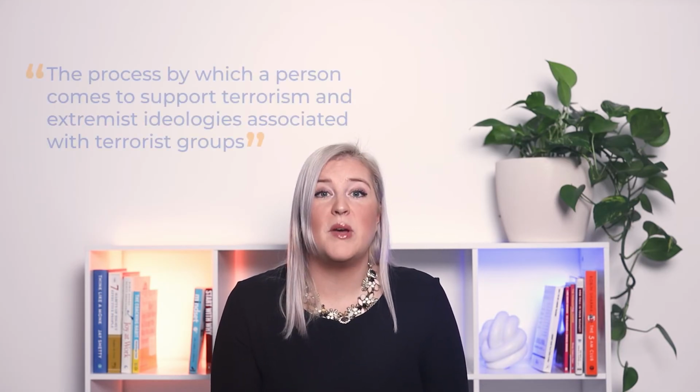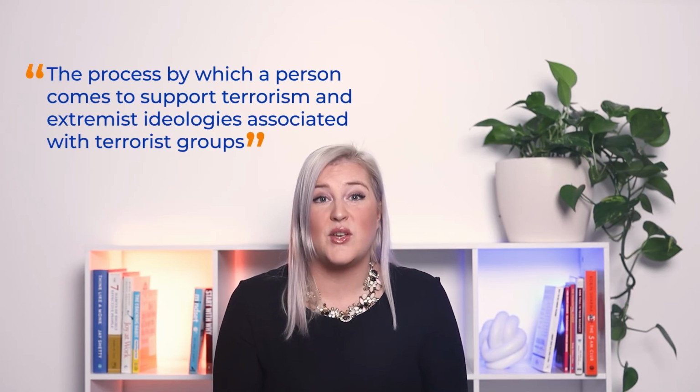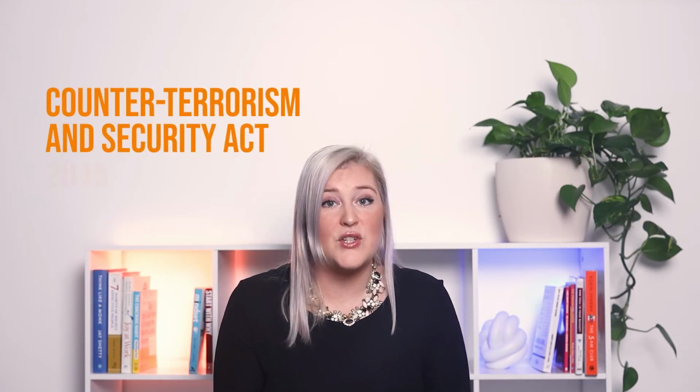Moving on to radicalisation. Radicalisation is the process by which a person comes to support terrorism and extremist ideologies associated with terrorist groups. In school, you have a legal duty to prevent radicalisation. The Prevent Duty, the Counter-Terrorism and Security Act of 2015, contains a duty on specified authorities to have due regard for the need to protect people from being drawn into terrorism.